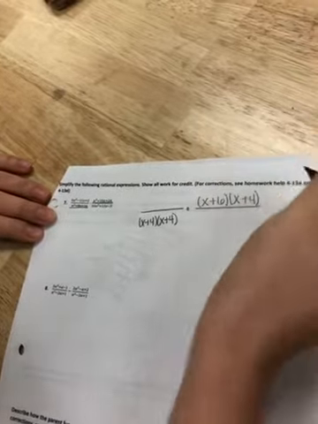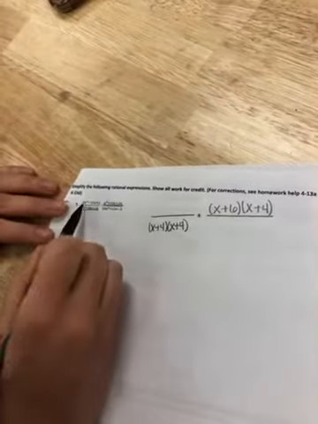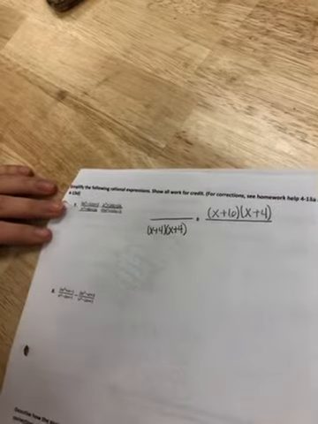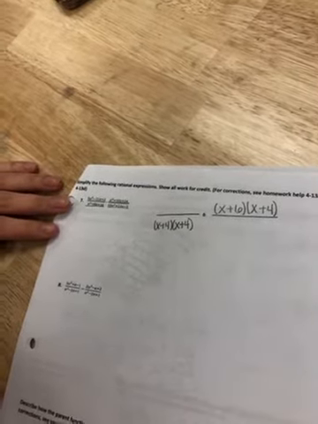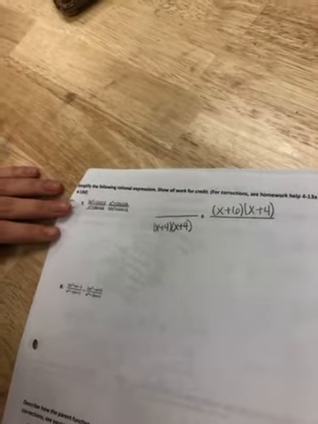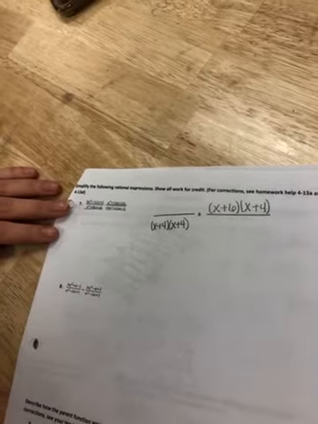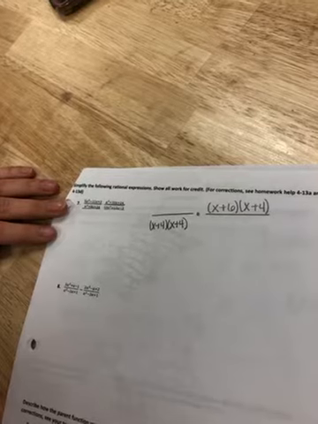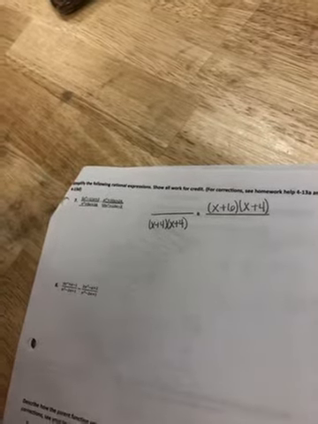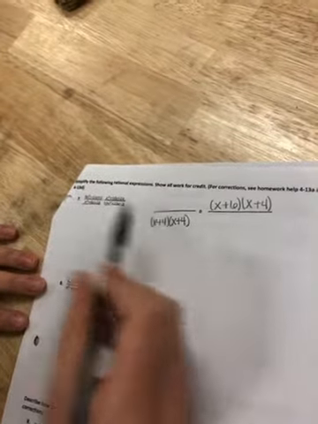And then for these two, some people guess and check, that's fine. Some people box and diamond, some people slide and divide. Whatever method you use, it's fine. We had a lot of sign errors. So really be double checking that your final factors do FOIL to be the expression that you needed.